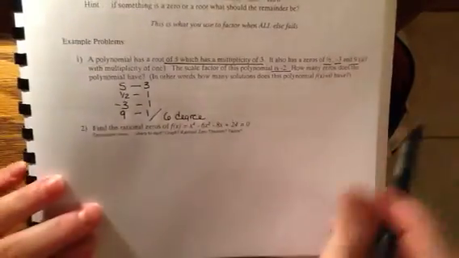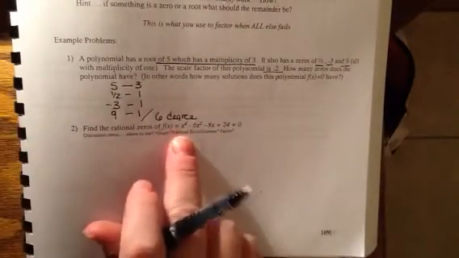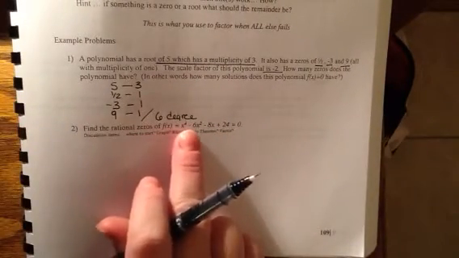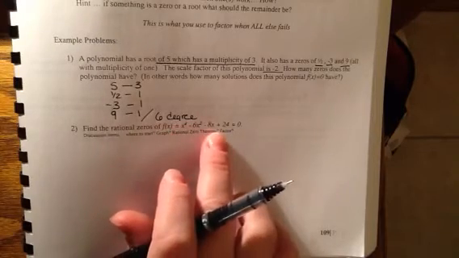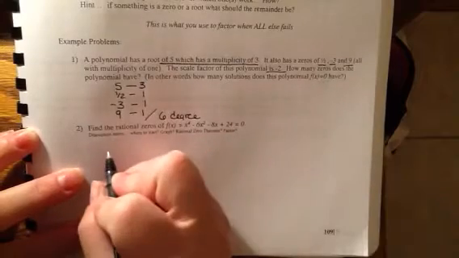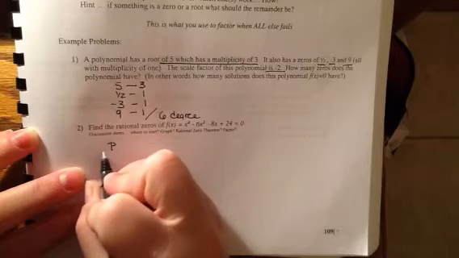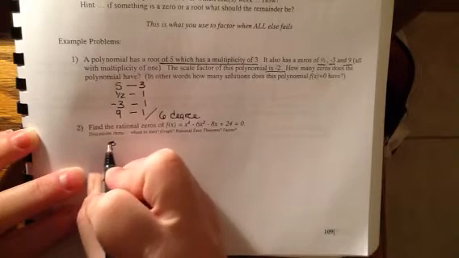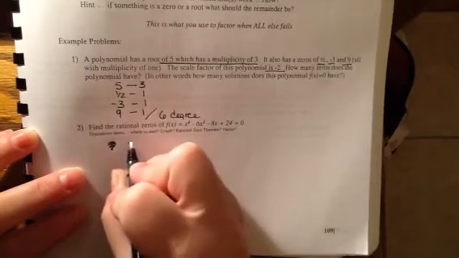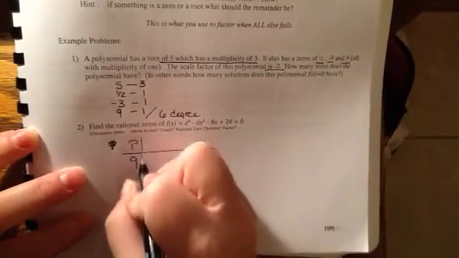Okay, so now let's apply what we were talking about. Down here it says find the rational zeros. If you were to look at this and try to factor, this isn't going to factor and come out to anything that's useful for us. So we're going to do our rational zero test, and we're going to make a list of our p's over our q's.